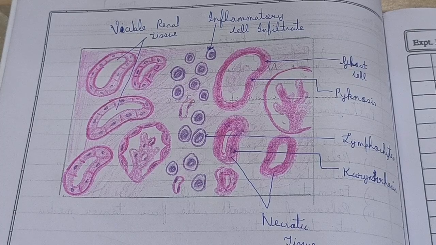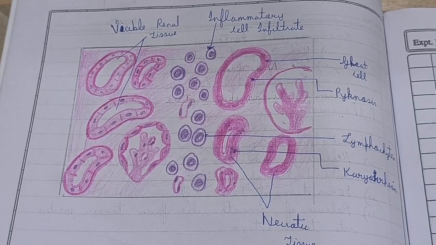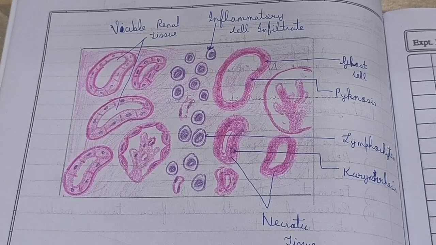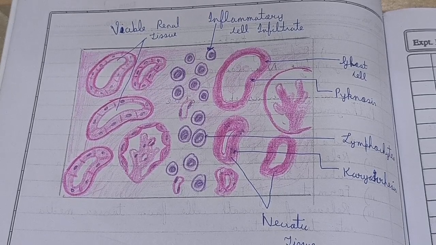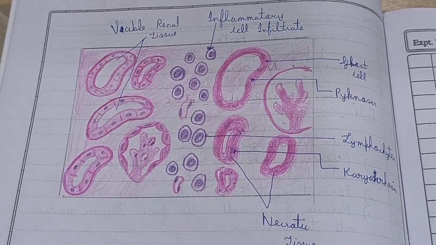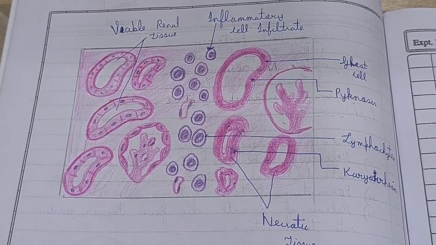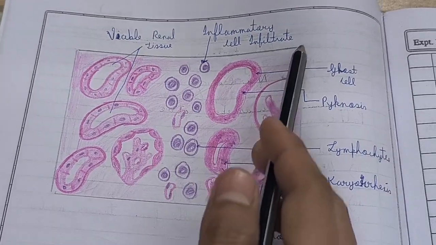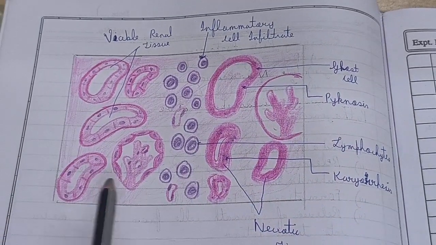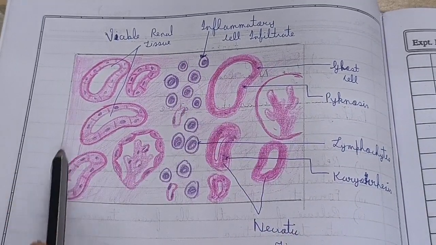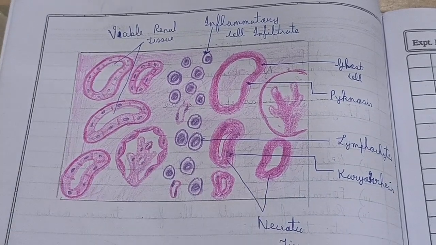So friends, from this part I am going to explain the histological structures of each type of necrosis. Let's begin with the histopathological structure of coagulative necrosis. You should know that this is the model showing the histopathological structure of coagulative necrosis.